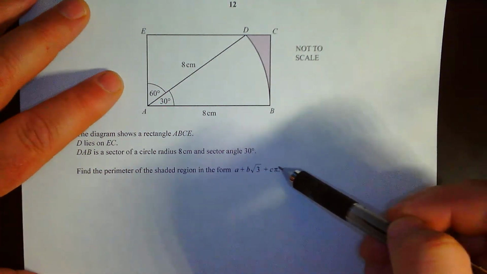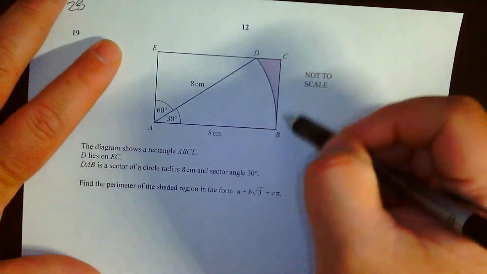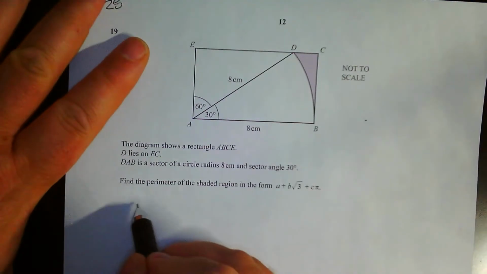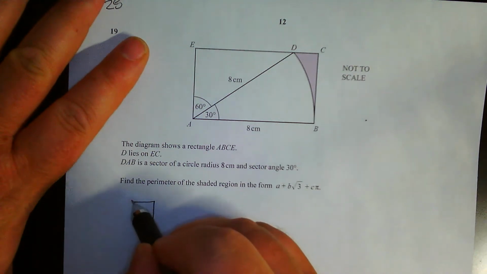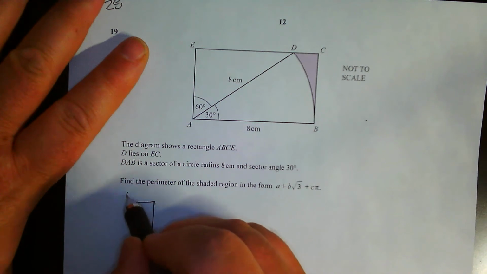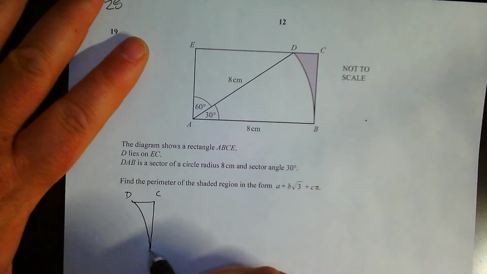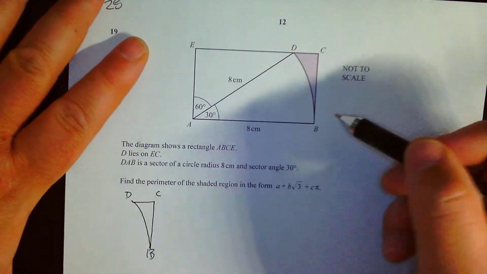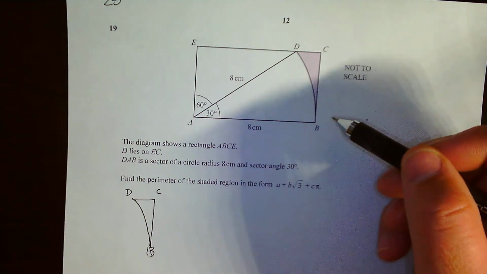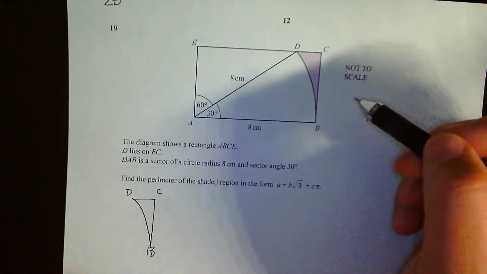Oh, that's tricky. Well, all right, let's start breaking this down, okay? We have to find this thing right here. So look, here's what we know. Let's draw a picture diagram. Here's what we got. We have to find these distances right here. So we have to find DC, CB, and the arc DB. Oh, we've got a lot of stuff to find right here.